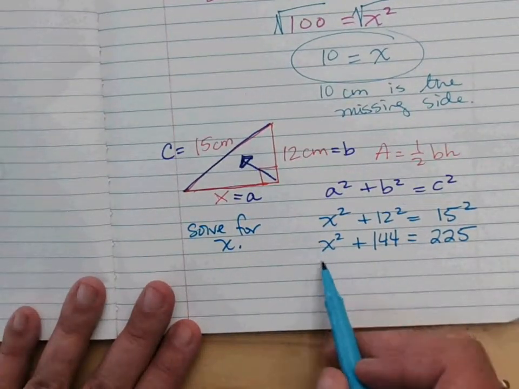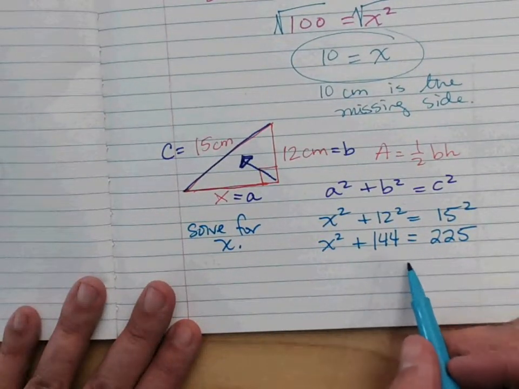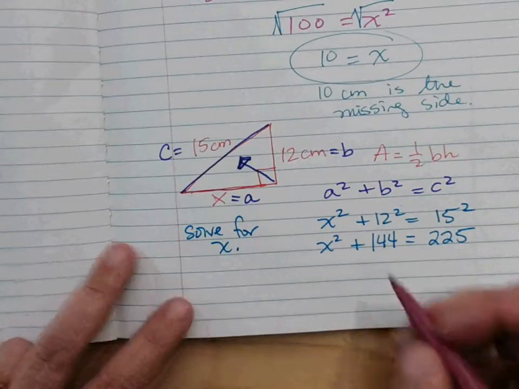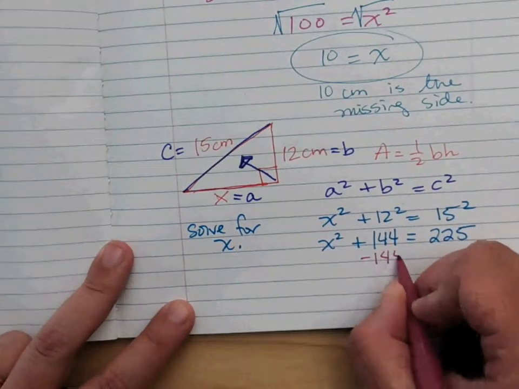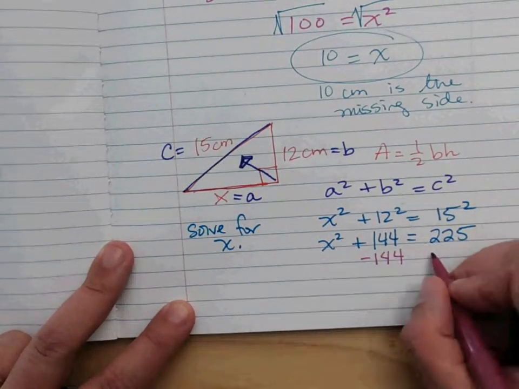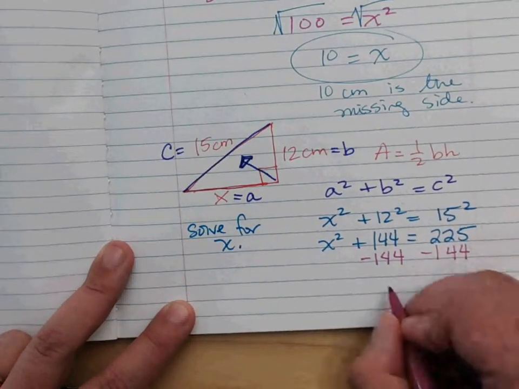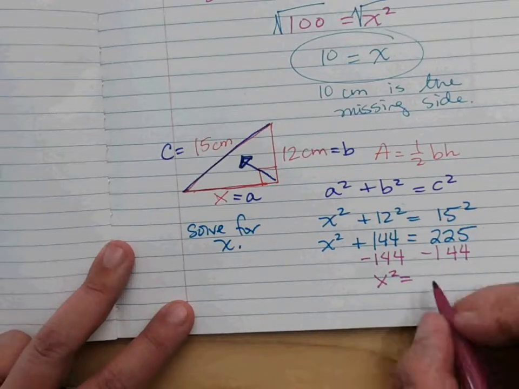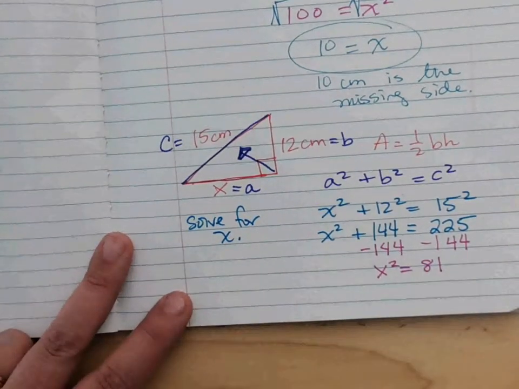Okay, now what should I do to get x by itself? x is on this side. One thing I want to do, yes, I want to subtract the 144 from the 225. Instead of adding them, I have to subtract them to get x by itself. So subtract 144, you get x squared equals 81.